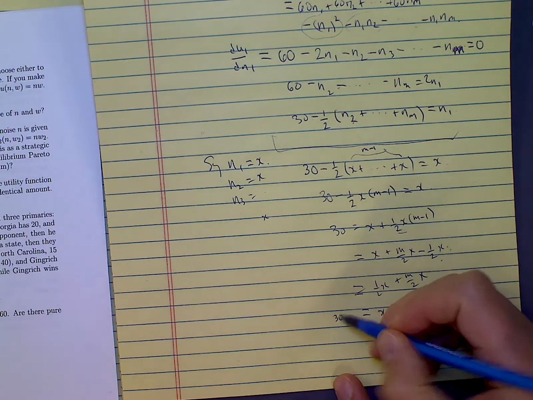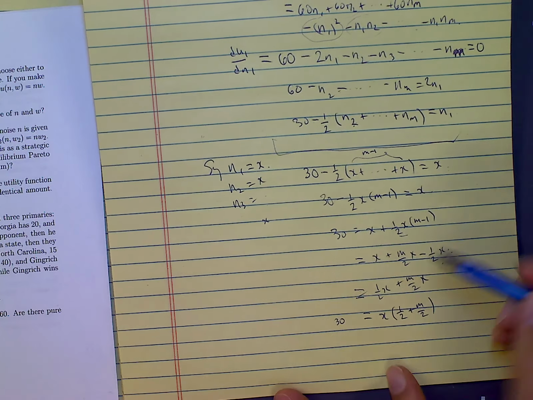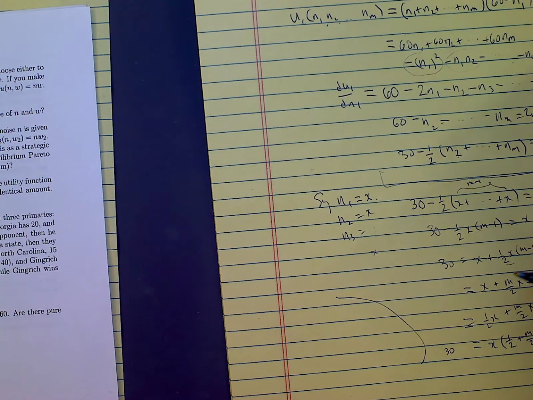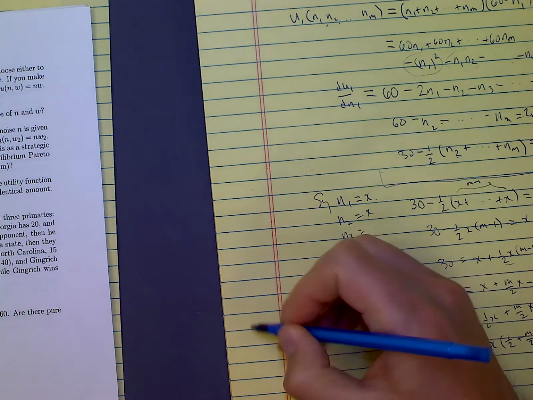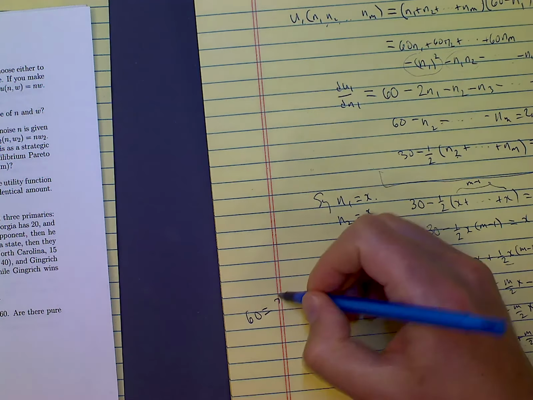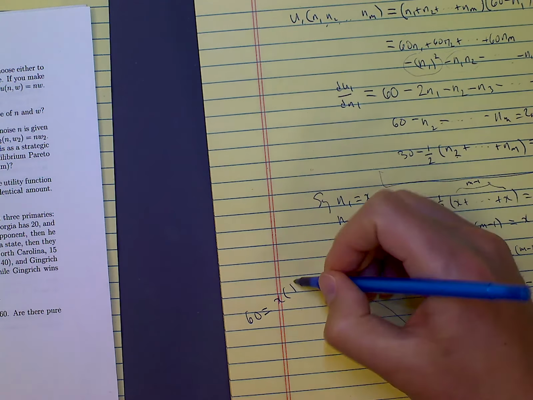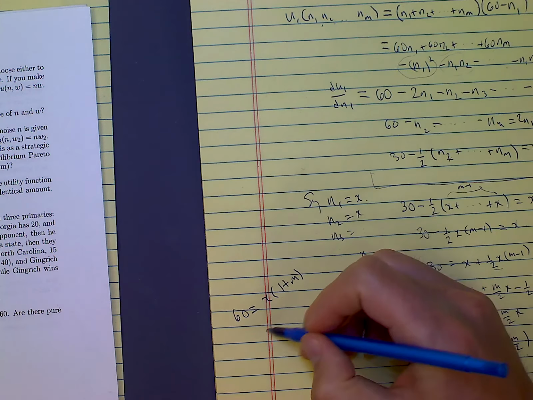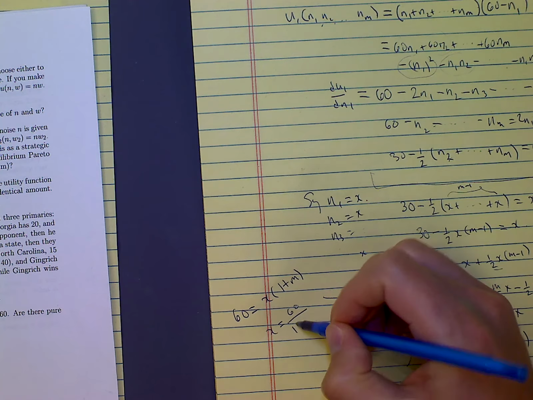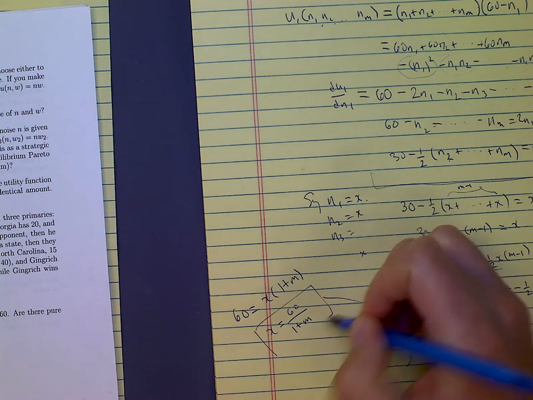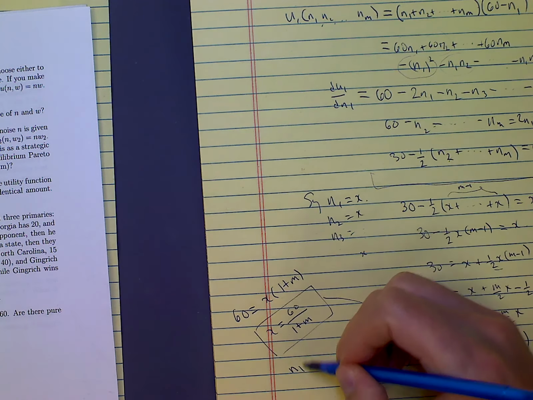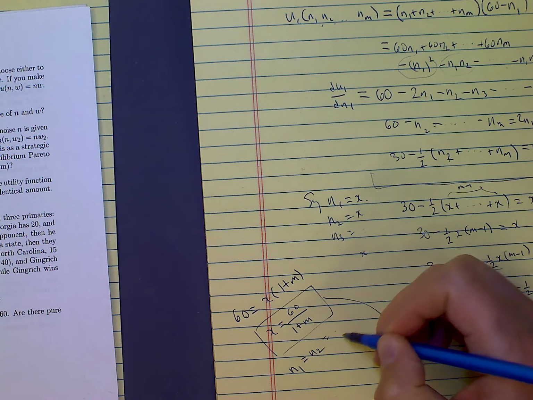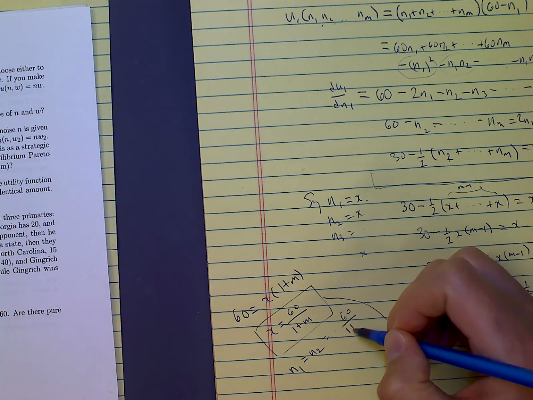And this is 30 on this side. So make everything multiplied by 2, and I get 60 equals x times 1 plus m. I multiply this by 2. So then x is just 60 over 1 plus m. So this is my x, so n1 equals n2, all these things, equals 60 over 1 plus m.